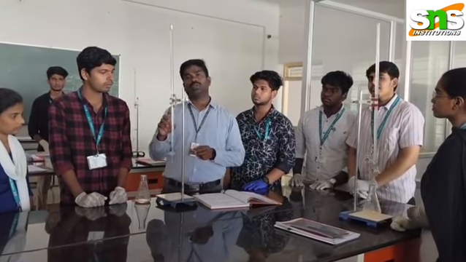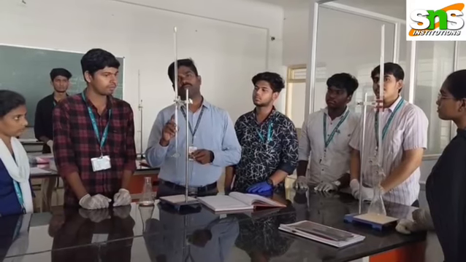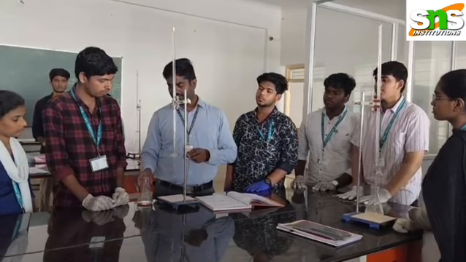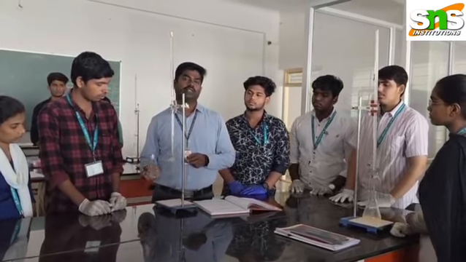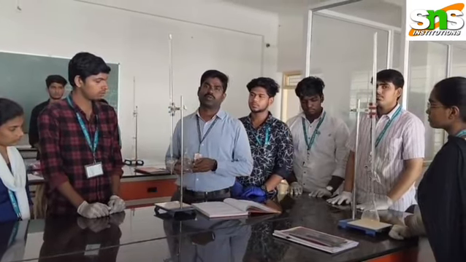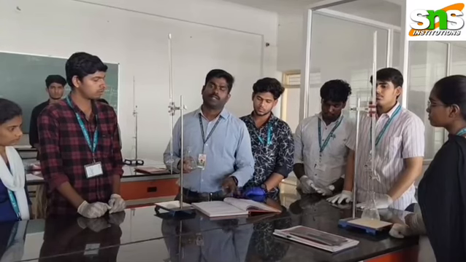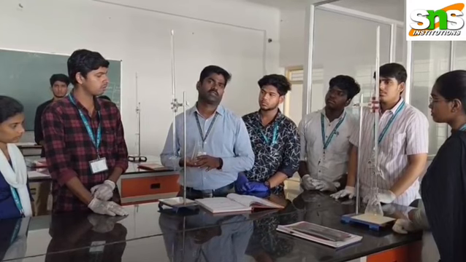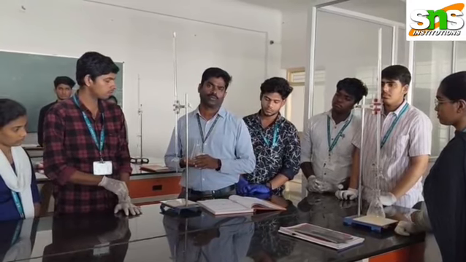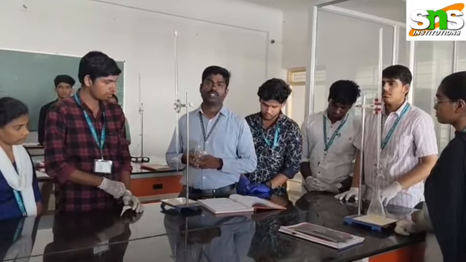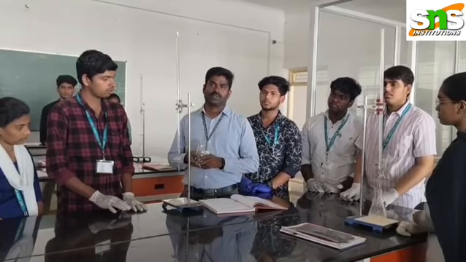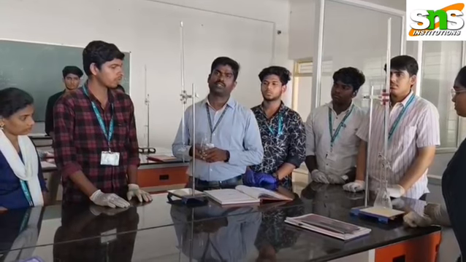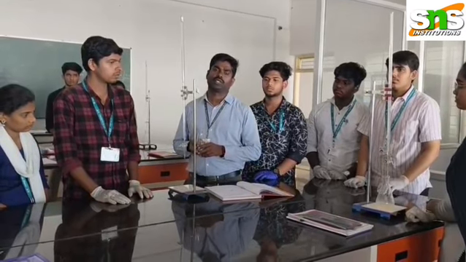This is of unknown volume and known strength. At the same time, as the titrate, we have taken this sodium carbonate solution. It is of known volume, taken in this conical flask, but the strength is unknown. So during this titration, we need to follow the basic principles of volumetric analysis.